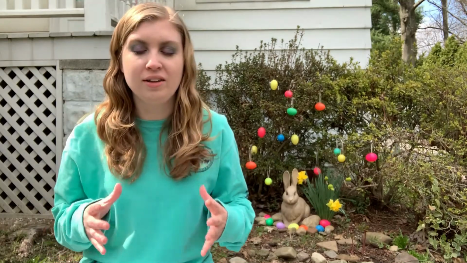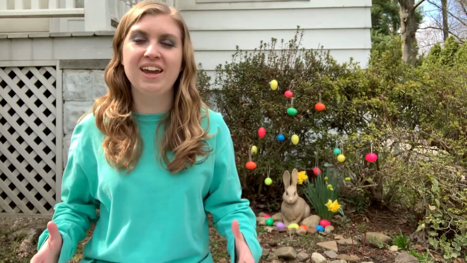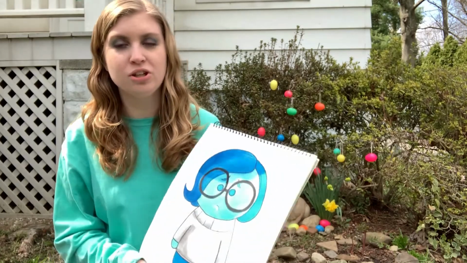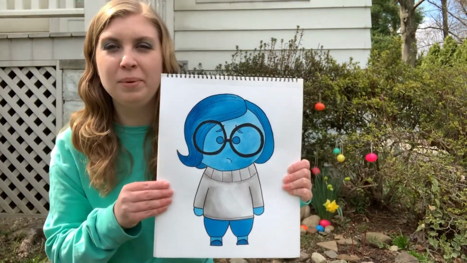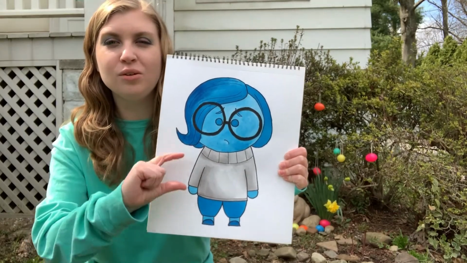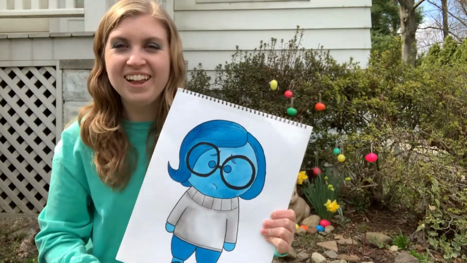So you are going to pick a character, you are going to draw it. I would like you to draw that character to fill up the page. When I drew Sadness, I filled her up on the page. I didn't draw her teeny tiny in the corner somewhere. We want to fill up that area.